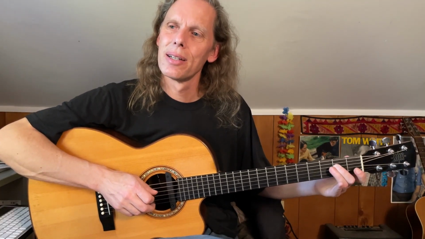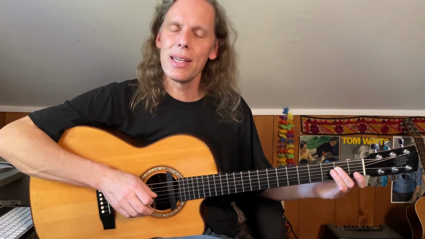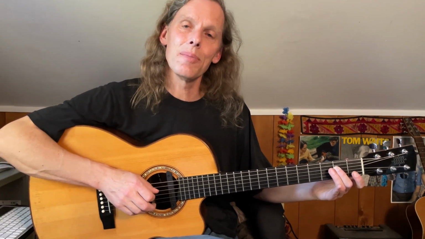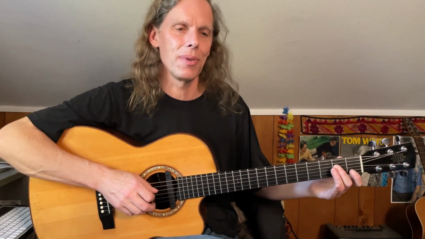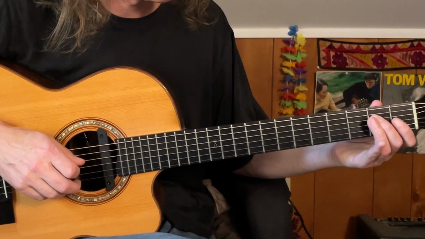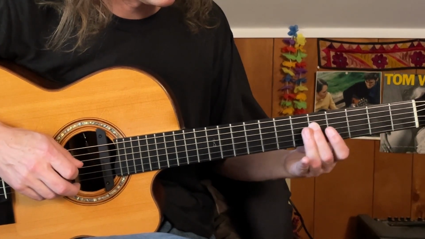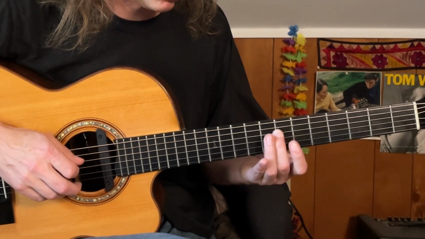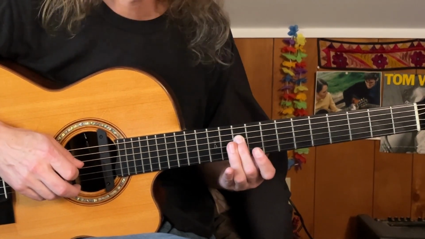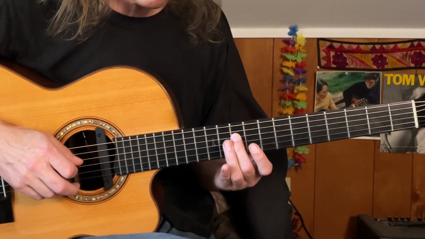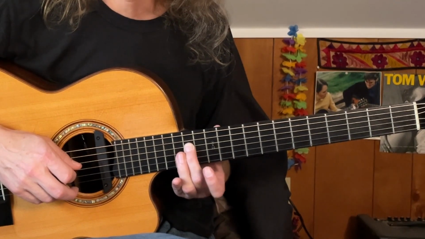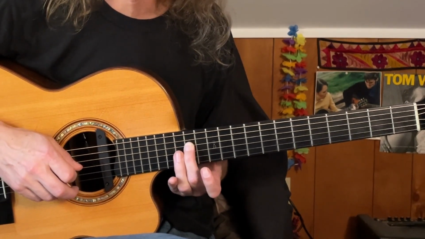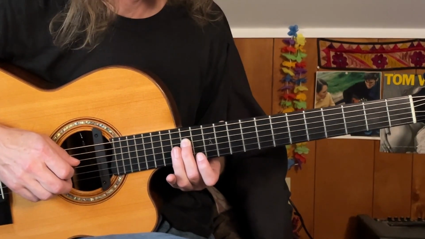So just to zero in on that fourth string here, if I were to start on that E but play notes of the C major scale going up the neck on the fourth string, it would be like this. That's going up to C, and if I were to continue, that would take me an octave up to another E here at the 14th fret.